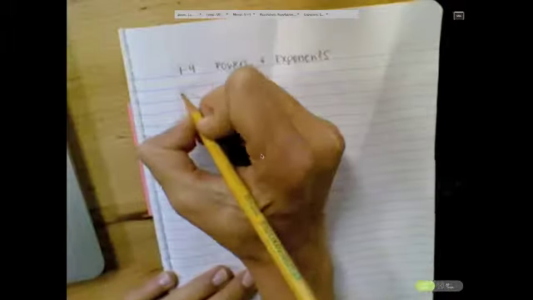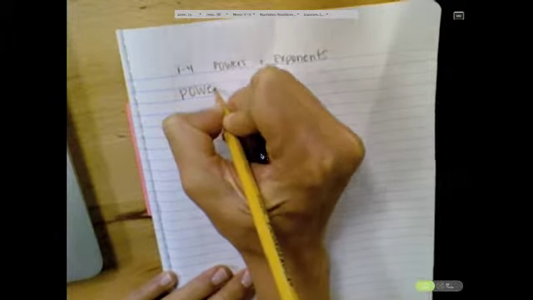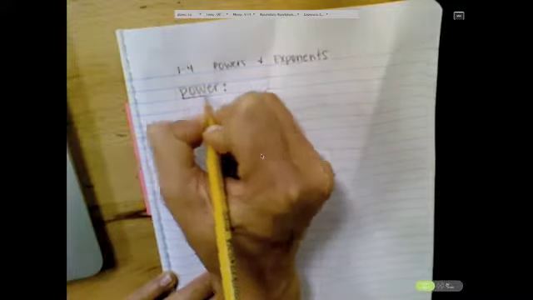So, first thing you need to know from this section is what a power is. Does anybody know what a power is? It's like the little 2 after a number. Right, that's what the little raised number is called, the exponent. The entire thing is the power.